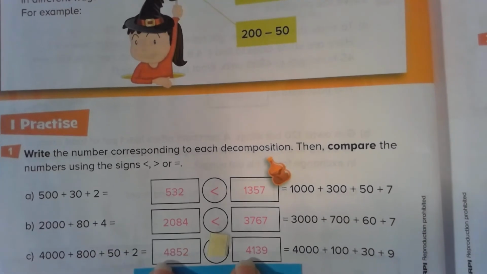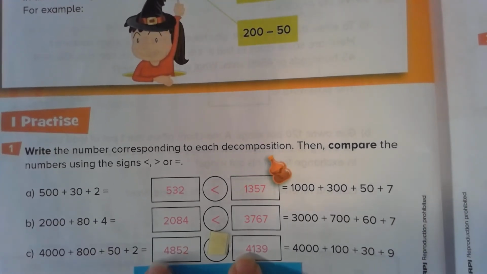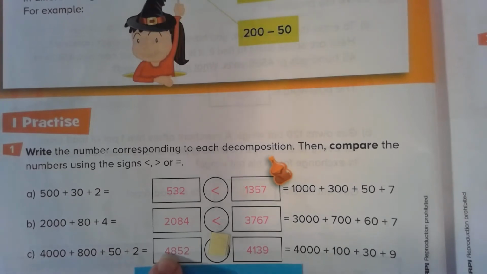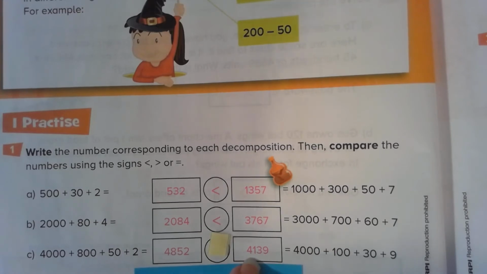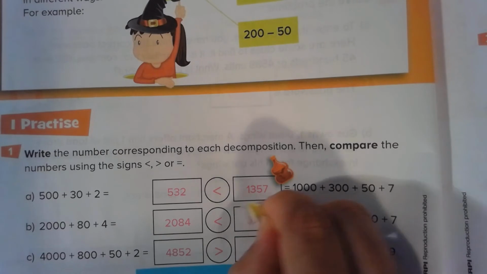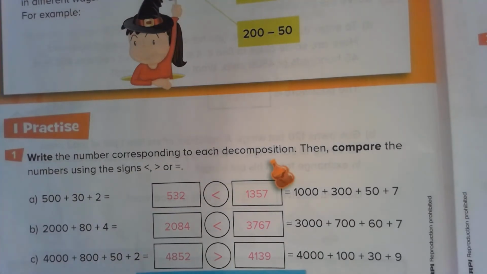Oh, but then we have two fours. I guess I'm going to have to look at my hundreds. Oh, there's an 8 and a 1. So I have to think back to the number line, and I know that 8 is greater than 1, so 4,852 is greater than 4,139. Pac-Man eats the bigger number. Pac-Man's going to be full tonight. It's got some big numbers. Okay.